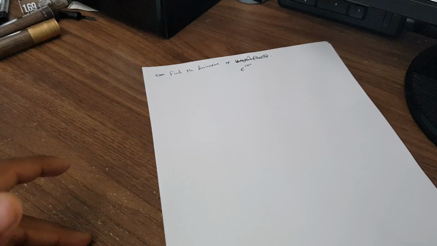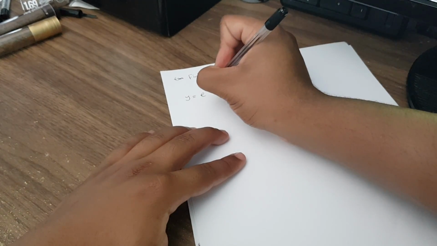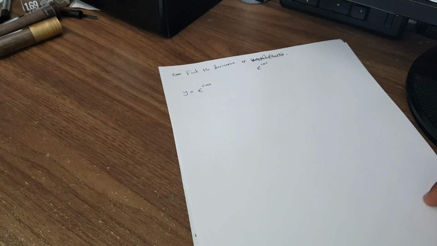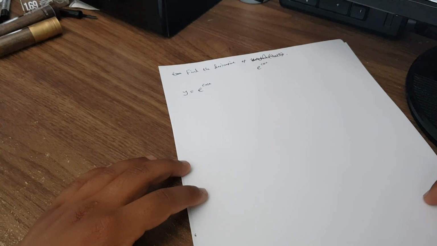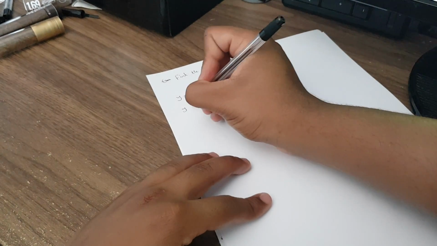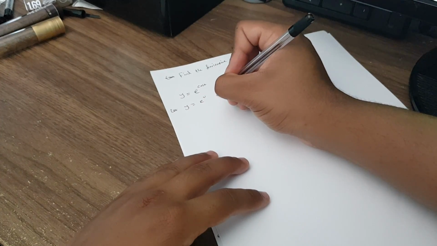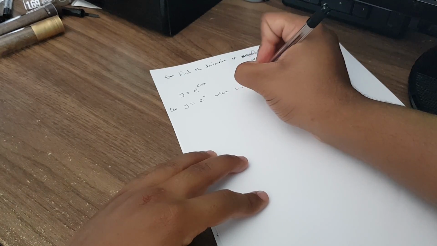We have a pretty good understanding, I think, of what the chain rule is. So dy by dx is equal to dy by du times du by dx. That is our chain rule. So we're going to let y equal e to the cos x. Okay? So what we're going to get is we're going to let y equal e to the power of u, where u is equal to cos x.